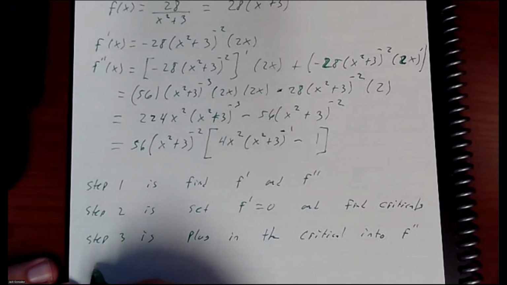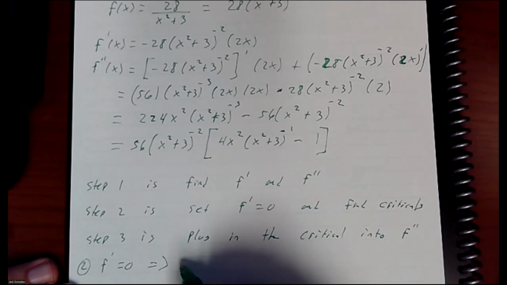So step 2, f prime equal to 0 would be this garbage right here.